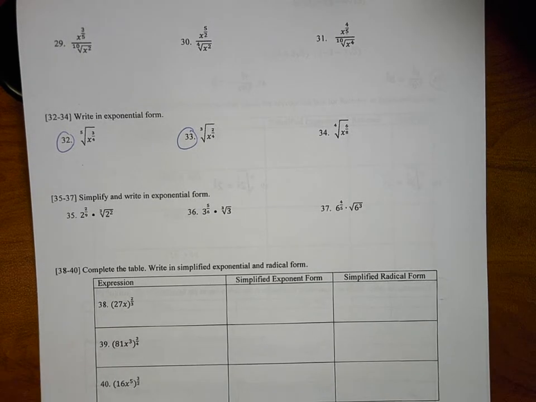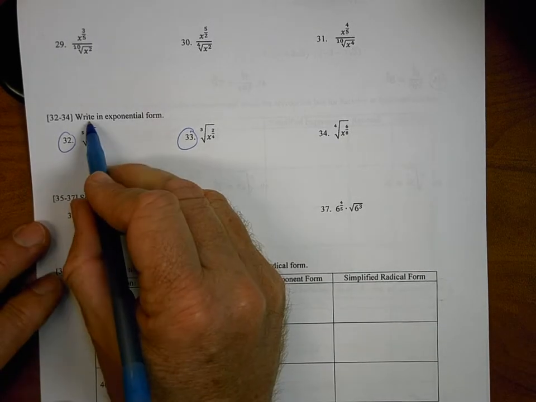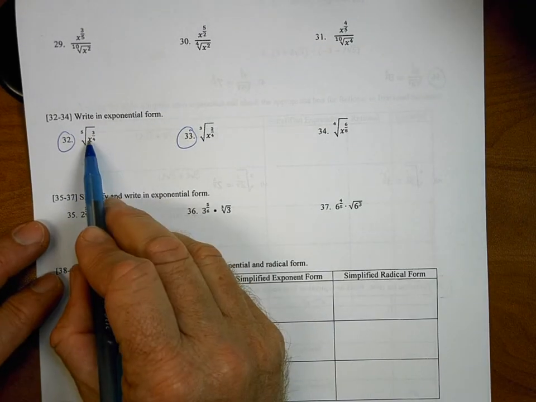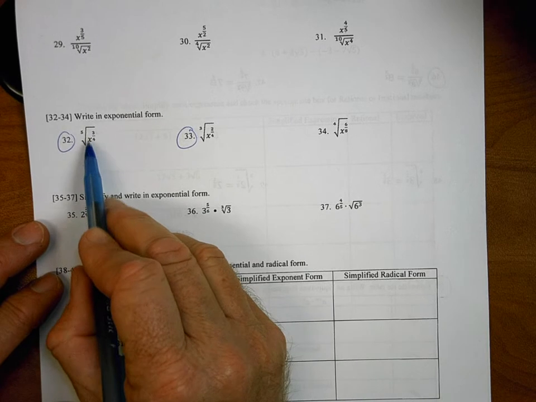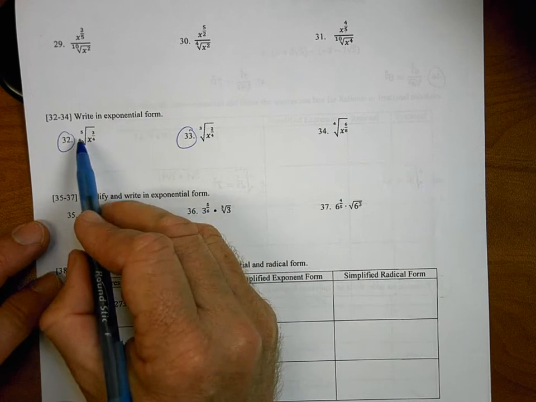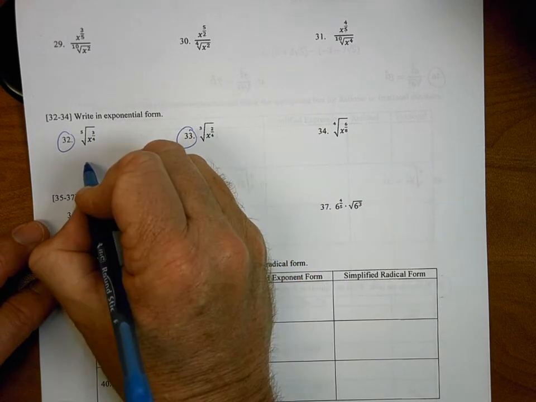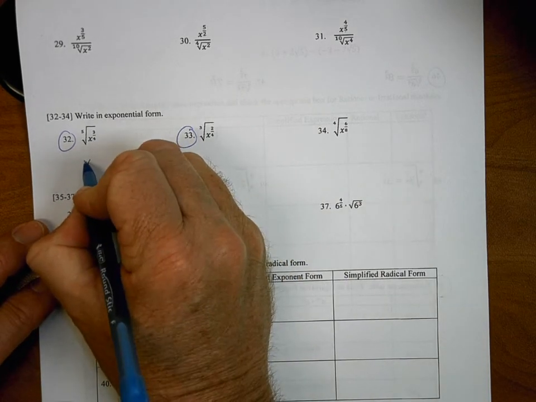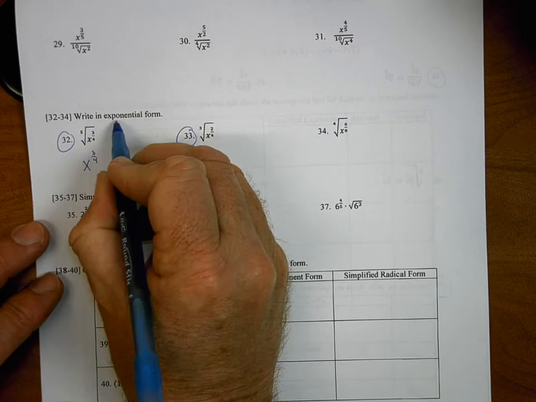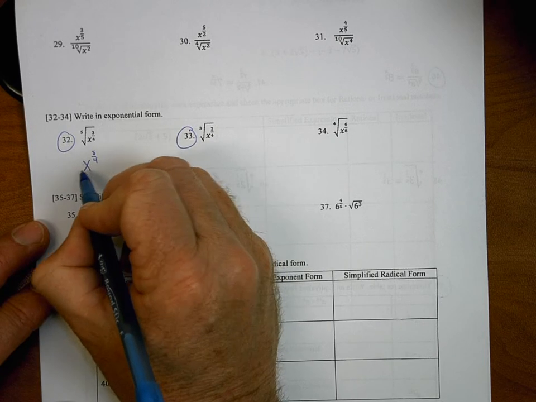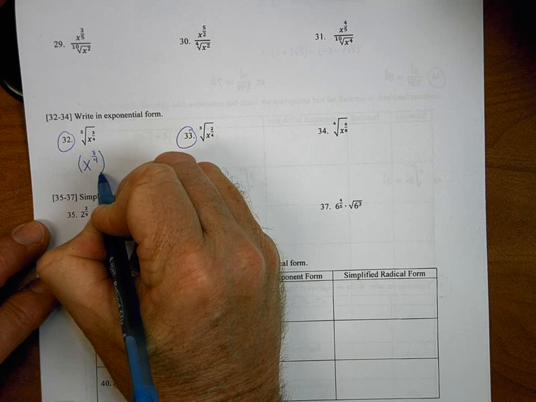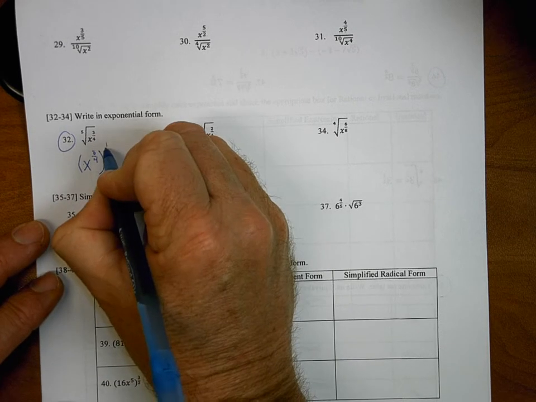Moving over to the 3rd page, the only problems that I wanted you to do were number 32 and number 33. All right, and this is where we're asked to write the problems in exponential form. And we have a radicand inside the radical symbol that has a fraction as an exponent. And then we have an index of some number, in number 32, it's 5. So to simplify this, what you do is you take the x to the 3/4 power. Okay, that's going to put it in exponential form, that's going to be your base with your exponent there. And then you're going to raise that to the power of 1/5.